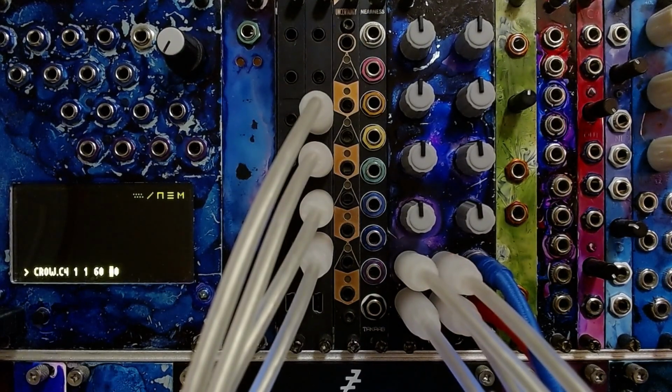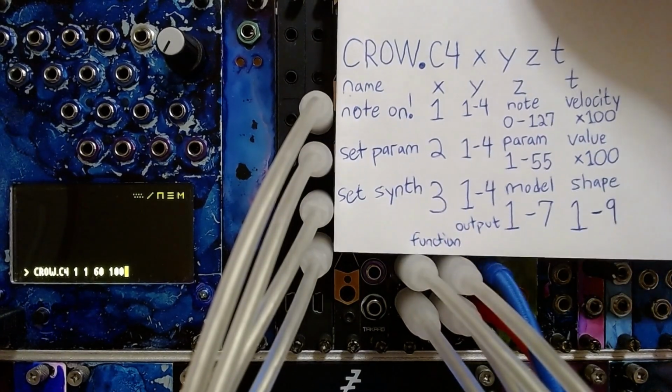Or if I wanted to send a quieter value of 0.5, you can set it to 50. Let's keep it at 100 for now. And let's talk about CR.C4.